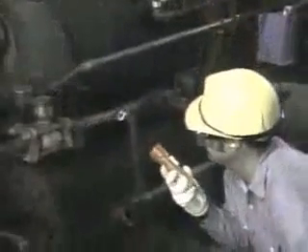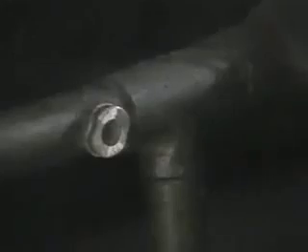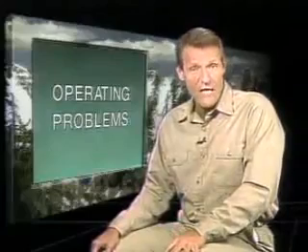Now, there may be other indicators you should check to ensure that a system is operating properly. For example, sight glasses on the receiver outlet can be used to check the flow of refrigerant. Ideally, a vapor compression refrigeration system will run efficiently and practically by itself. Sometimes, however, problems may occur.